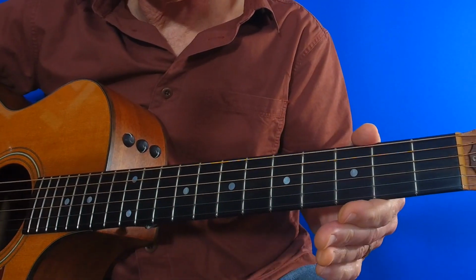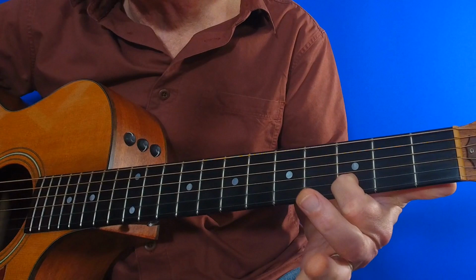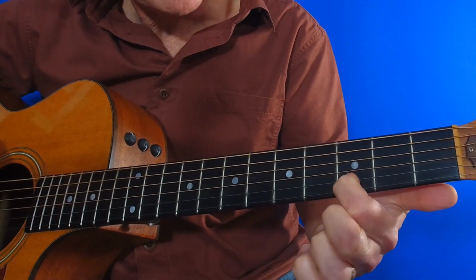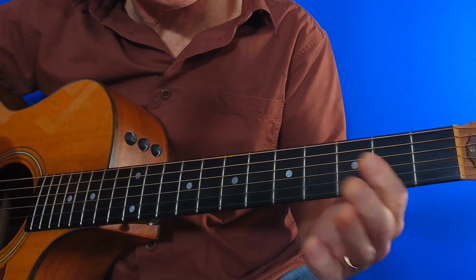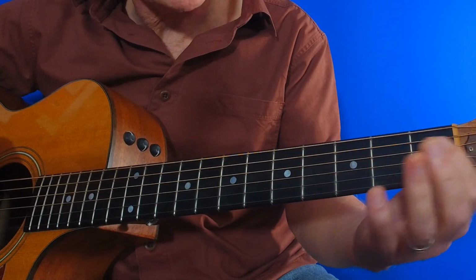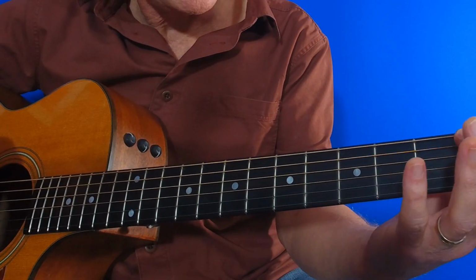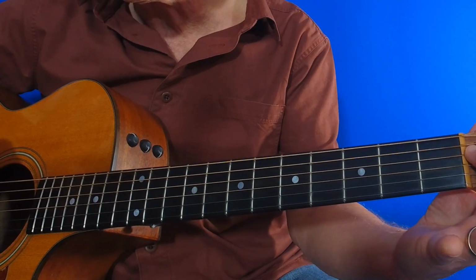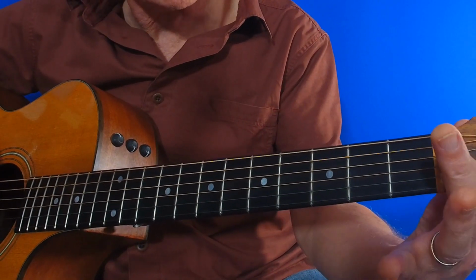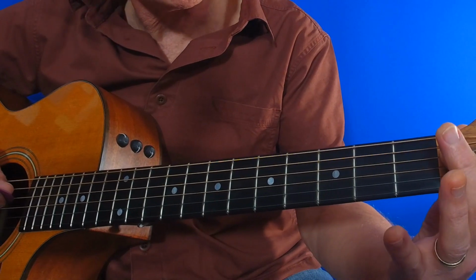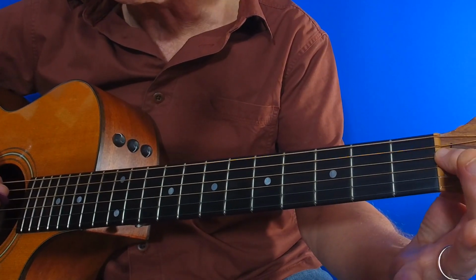Next note I want is D. Well, there's a D here, but actually what we really want is a D as far down the fretboard, as far away from us in this direction as we can get. And there's one we've kind of left behind here, which is the D behind the nut, the open D string. So I'm going to put my first finger there.